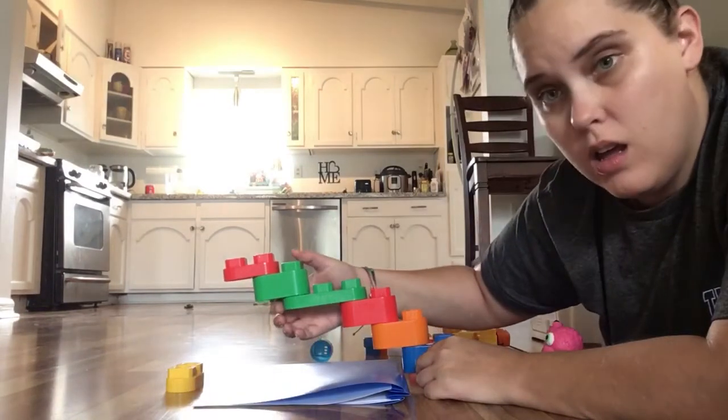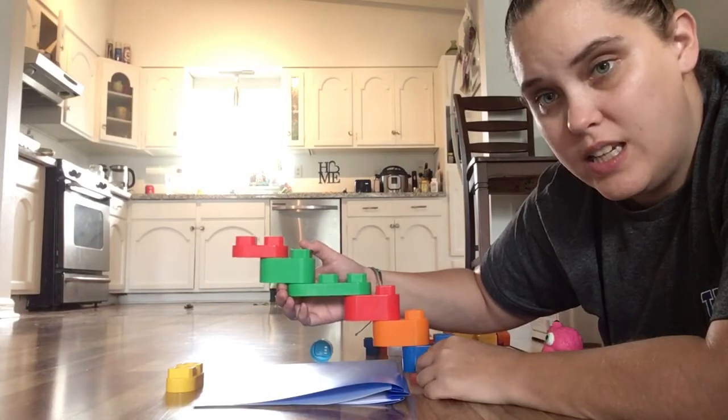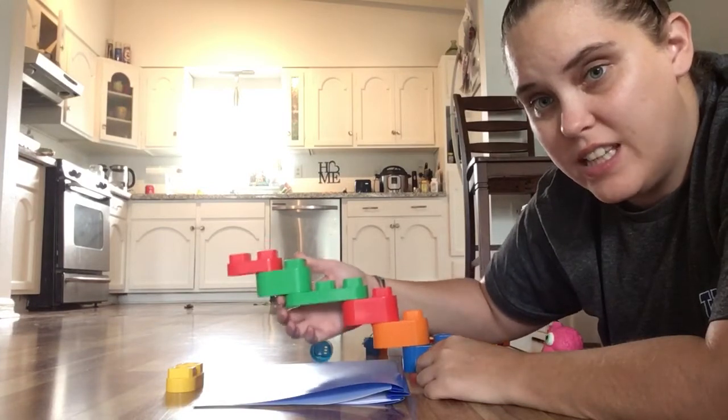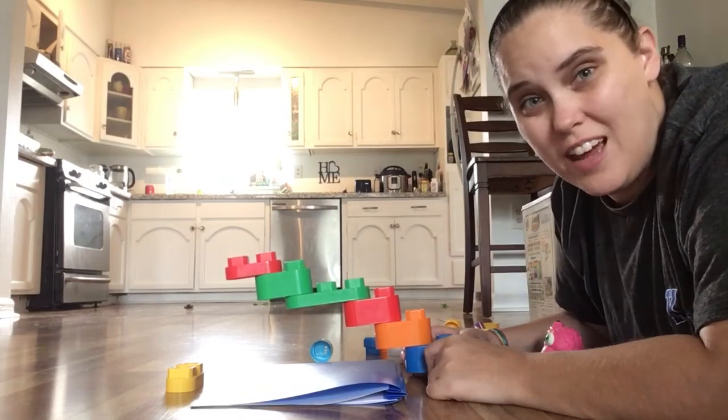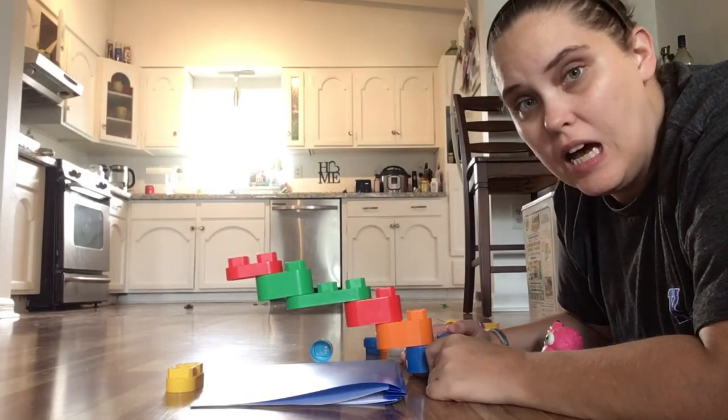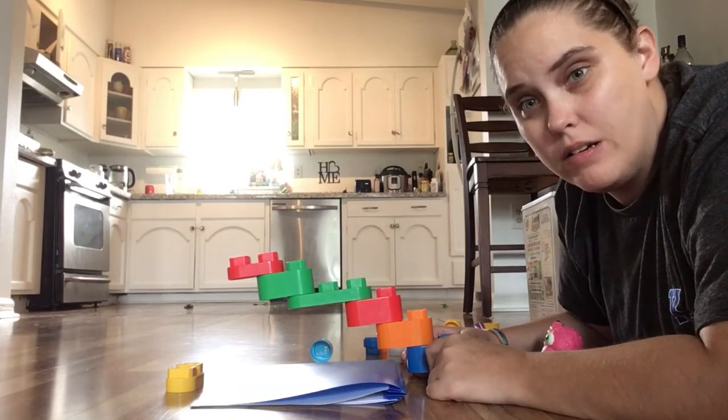Okay. What should I do with these ones? This doesn't look like a very steady bridge, does it? Would you want to walk across that? I'd be afraid.